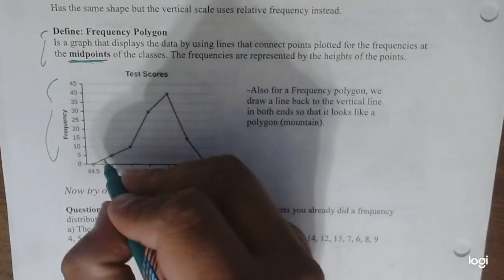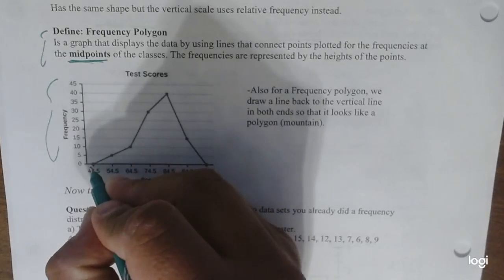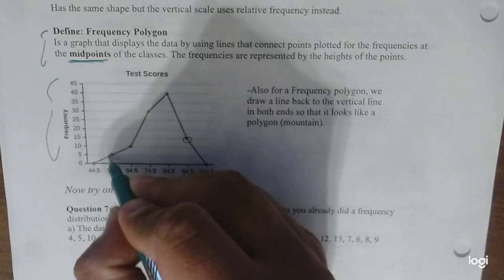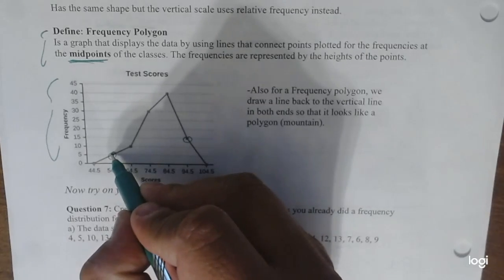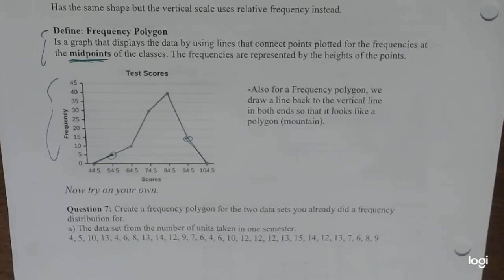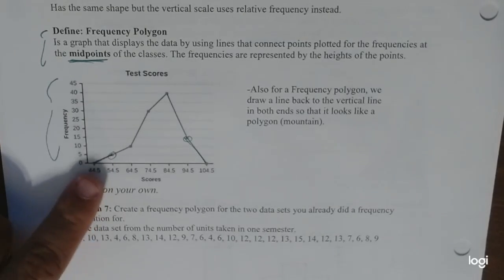Now the last thing is we're going to go back down, so it's going to look like a mountain. Let's suppose this one and that one were our last points. We just literally go straight down, and you'll see what I mean by that when we do this example. Okay, that's pretty much it. When it comes to a frequency polygon, we use points, and these are the midpoints themselves.